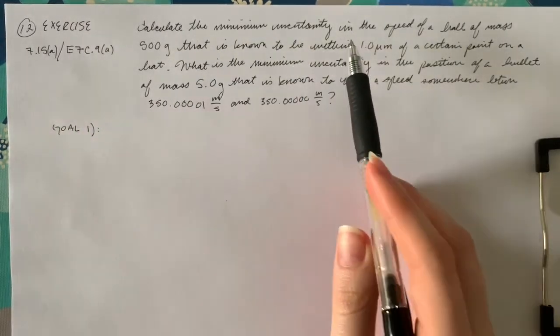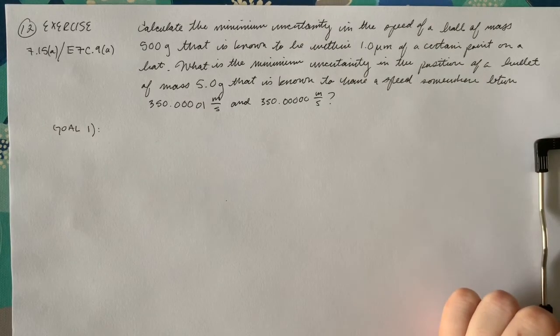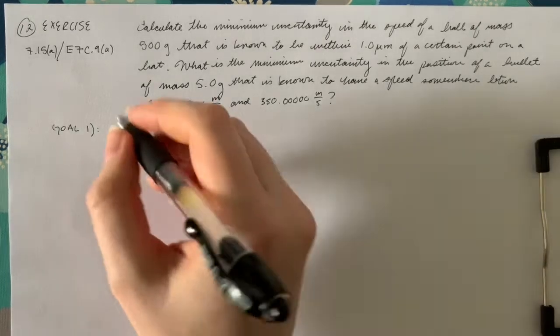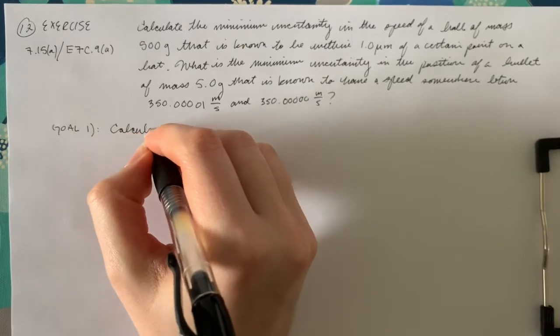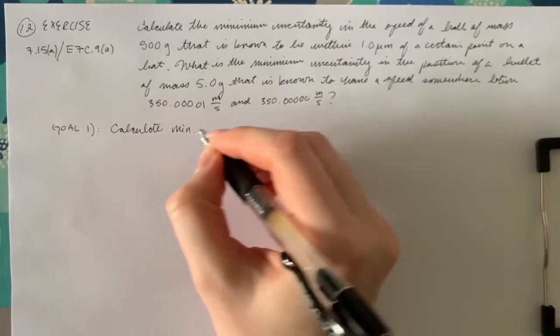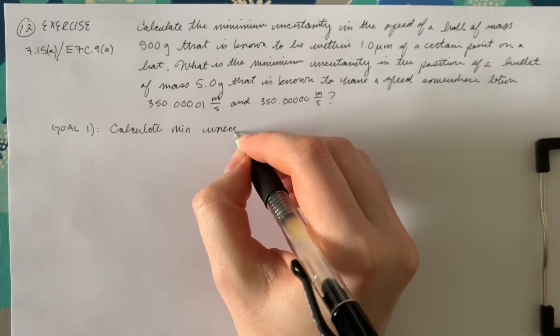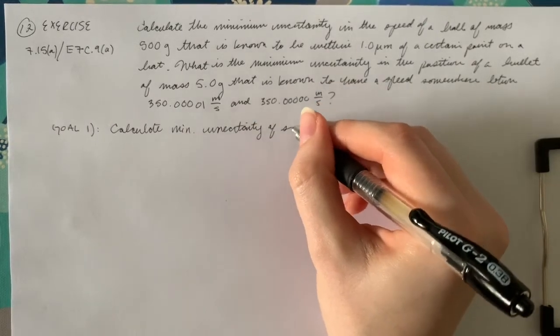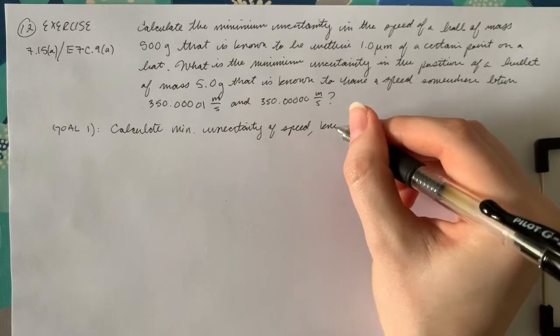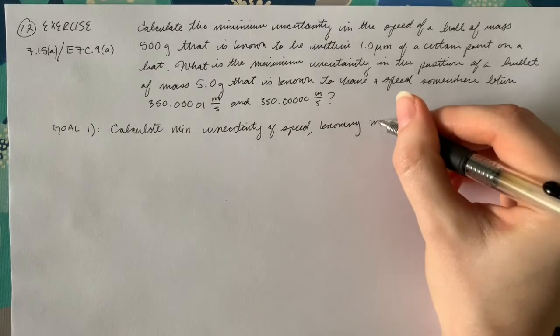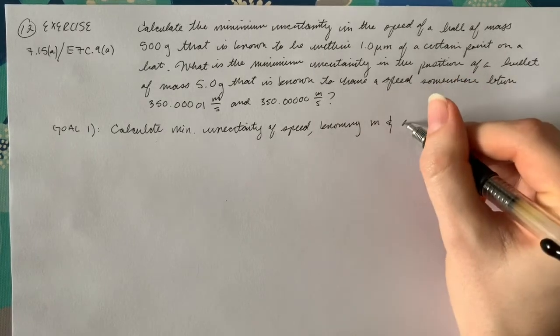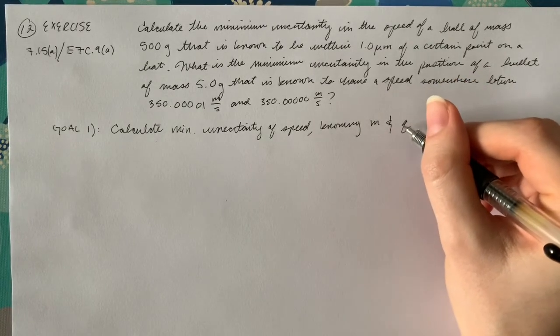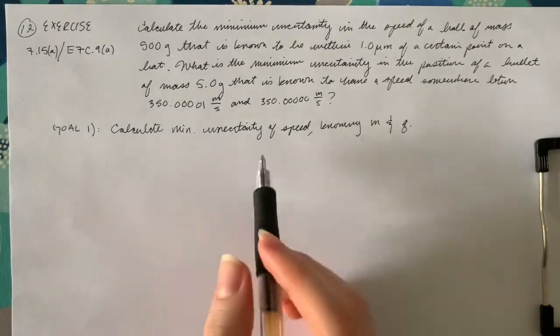Calculate the minimum uncertainty in the speed of a ball of mass 500 grams that is known to be within 1 micron of a certain point on a bat. So first goal, calculate the minimum uncertainty of speed, knowing mass and position, which is Q in this formula. So that's goal number one.